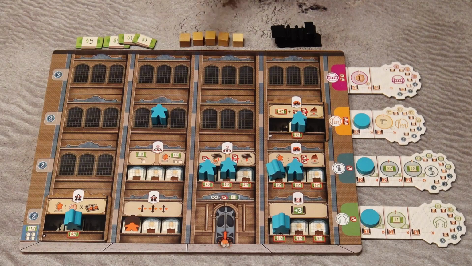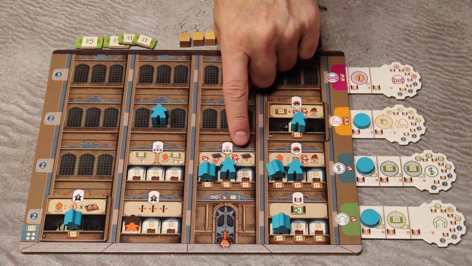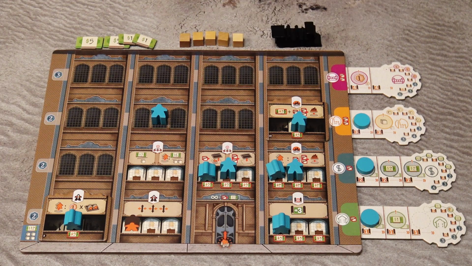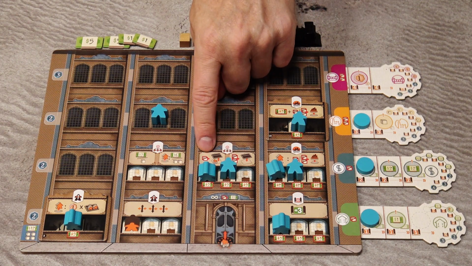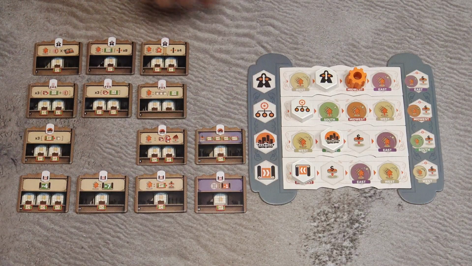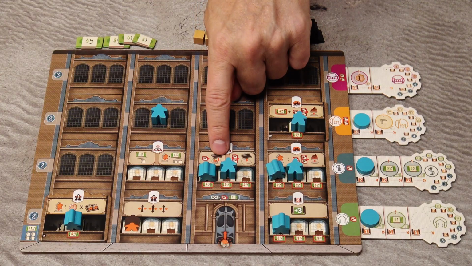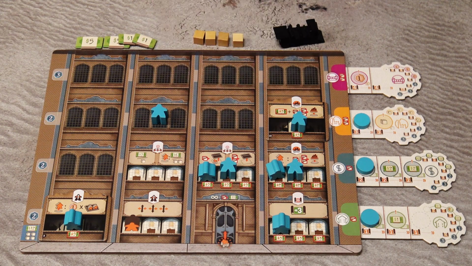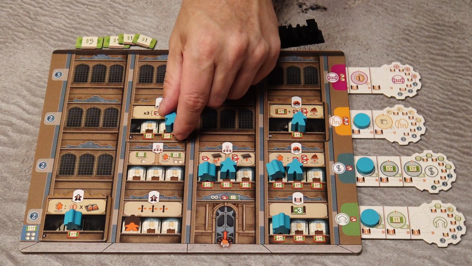Then, if you would have active employees in this department, you can place new departments on your company board. You can do this or this part, not both. When you do this one, you have to pay 1 cube. Then you can choose any available department from the display, but you must place it on the space on your company board which already contains an inactive employee. So for example here, the employee still stays inactive.